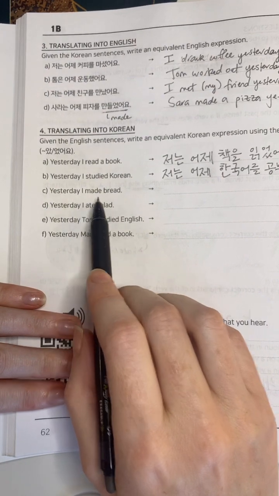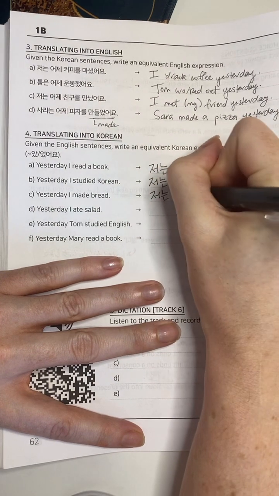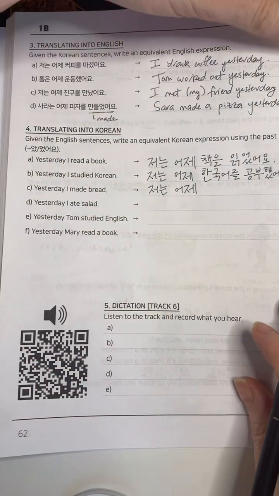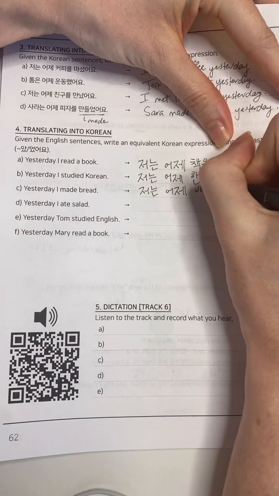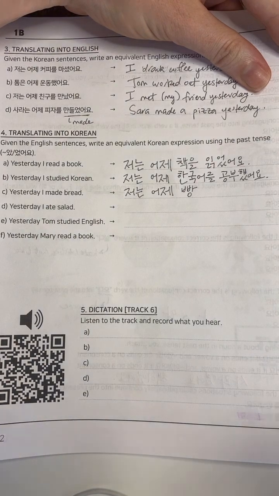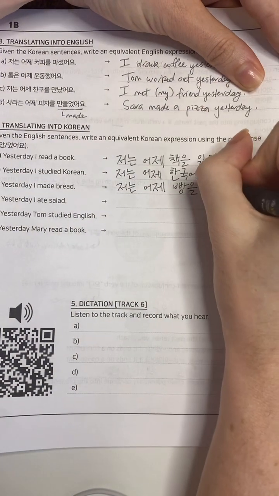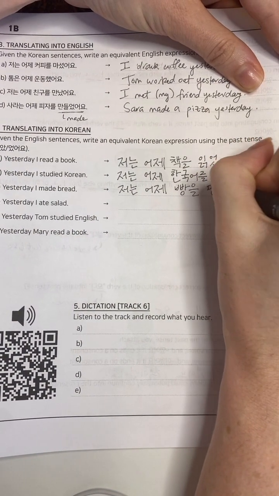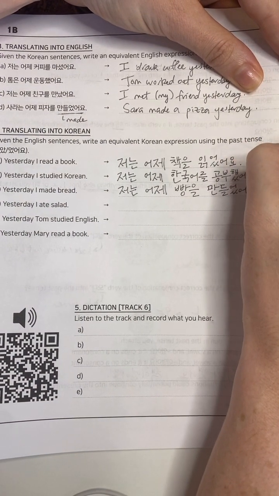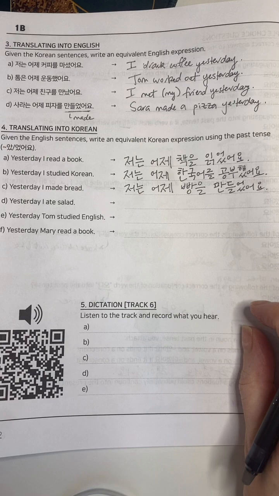C. Yesterday, I made bread. All right. Here we go again. 저는 어제 bread. What is bread in Korean? Bread in Korean is 빵. 빵 is bread. And making bread is an action that you do. So we use the object particle. 빵을 만들다 is the verb to make. And in the past tense, it becomes 만들었어요. 저는 어제 빵을 만들었어요. Yesterday, I made bread.